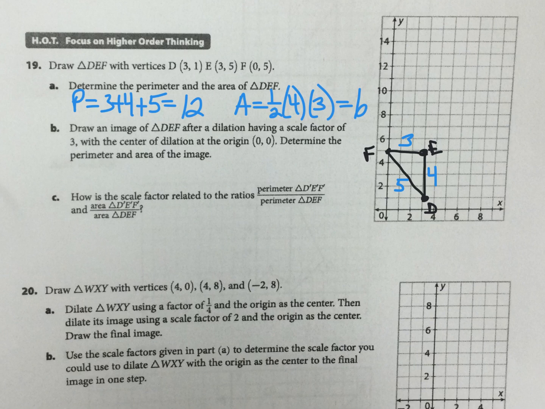But now it says, draw an image of it after a dilation, the scale factor of 3. So I'm going to write my point up here, D prime, if I multiply by 3, 9, 3, E prime would be 9, 15, and F prime would be 0, 15.